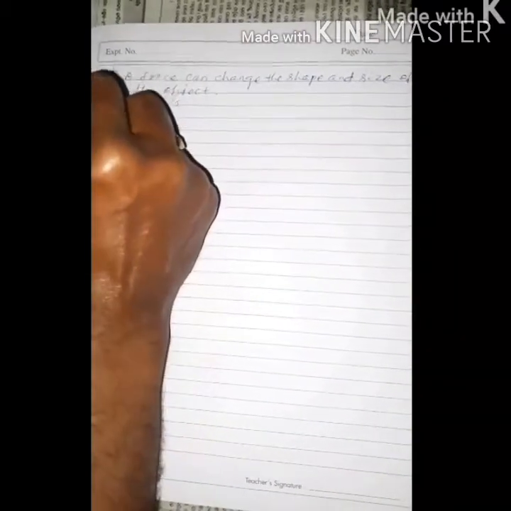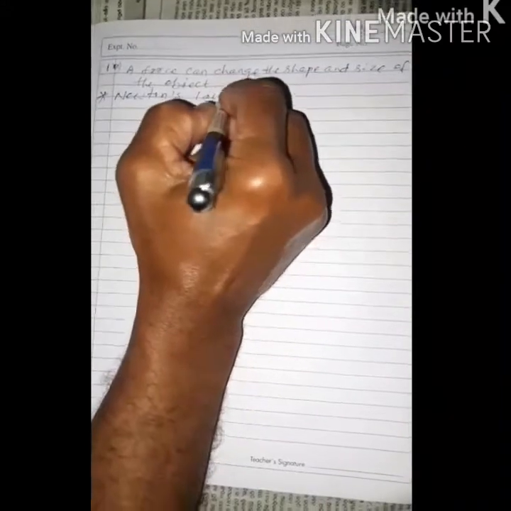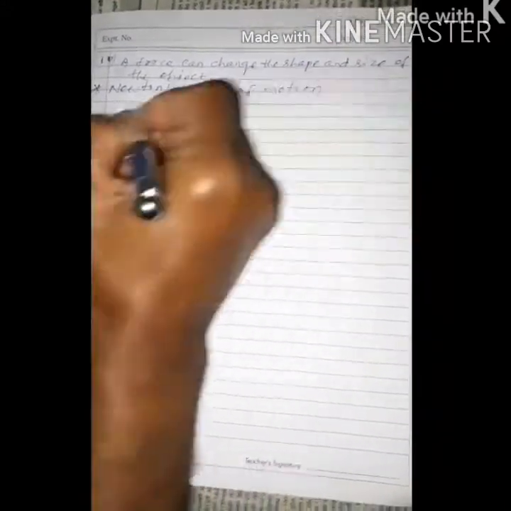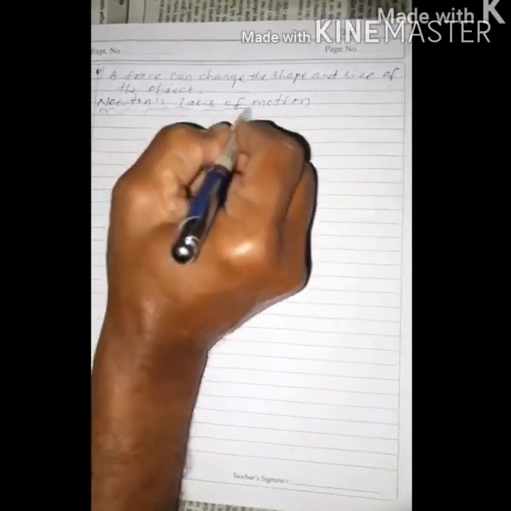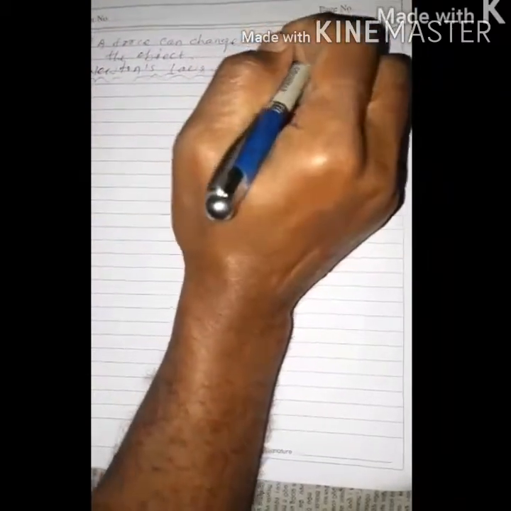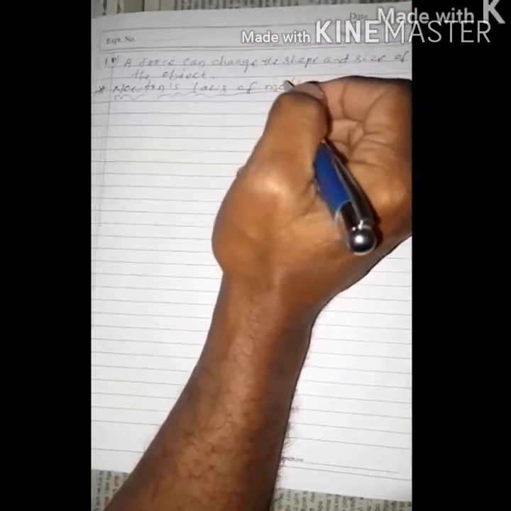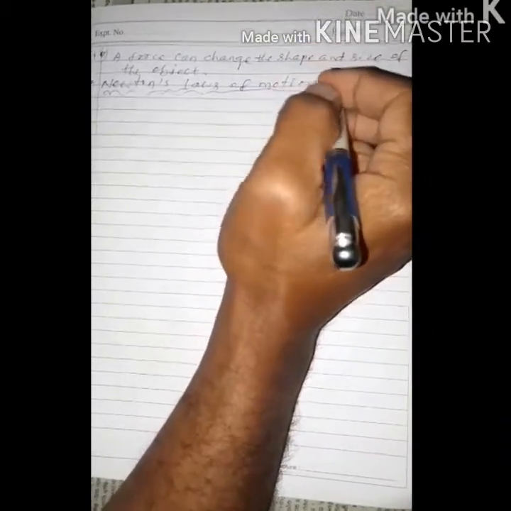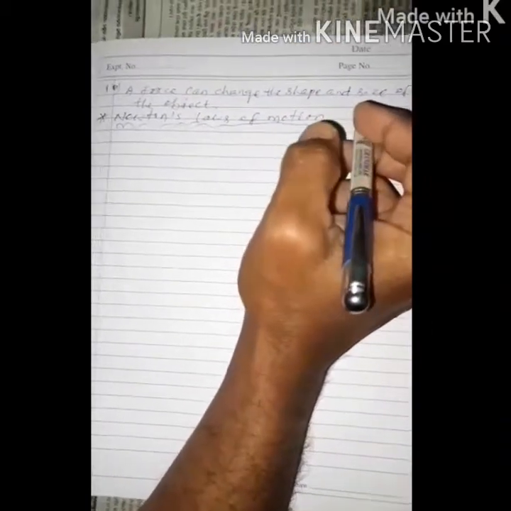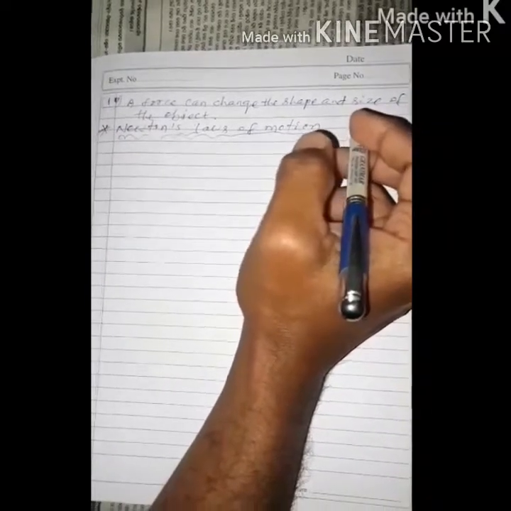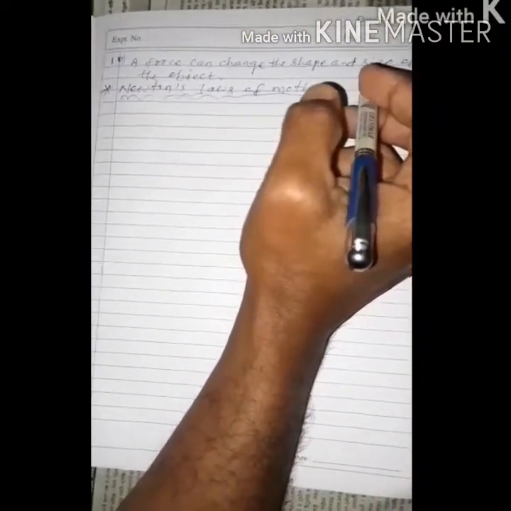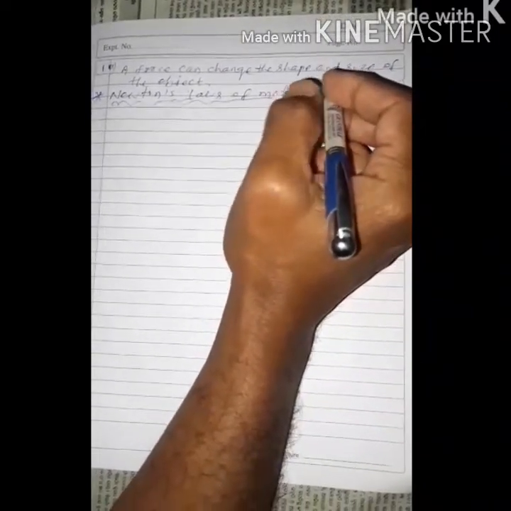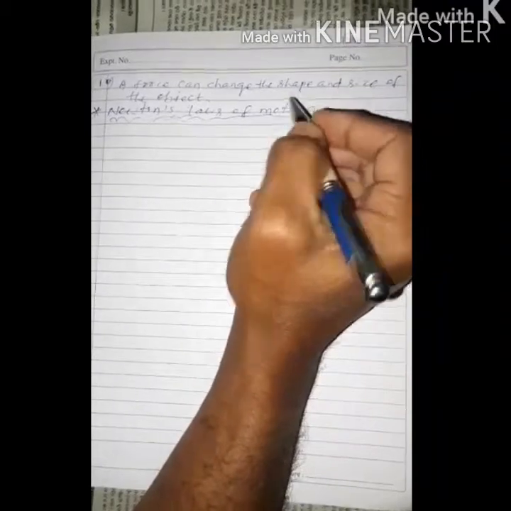Newton's laws of motion. Sir Isaac Newton studied the ideas of Galileo regarding the motion of an object. So Sir Isaac Newton formulated three laws of motion which are given below.